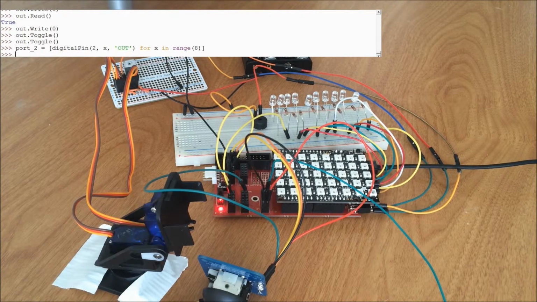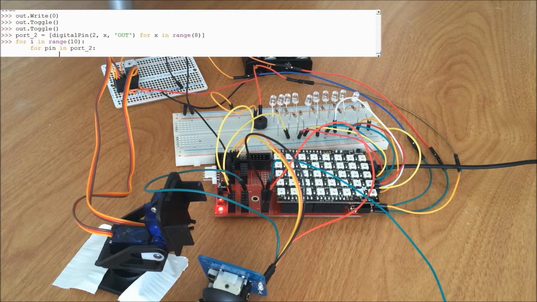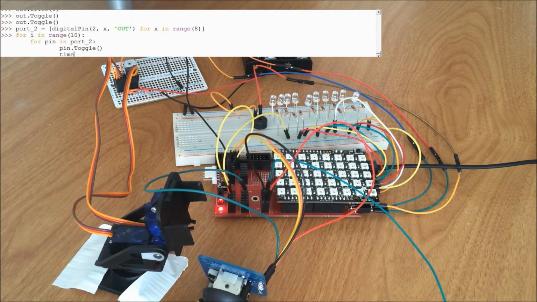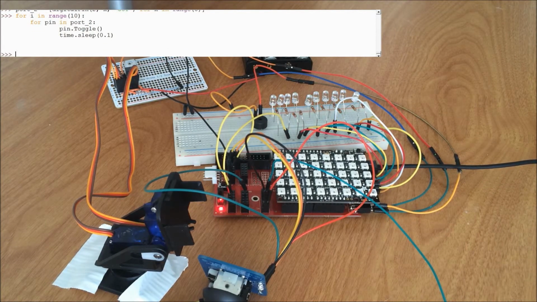Cool. So now we have that, and we can do stuff like a for loop 10 times. Then for pin in port 2, you can see why Python's cool, because this is very expressive. For all pins in port 2, we can do pin.toggle. So we can toggle every pin in port 2, and then wait some amount of time. We'll wait 0.1 seconds, and now you can see it'll do that 10 times. Those are all connected to port 2, of course. So yeah, pretty easy. That's basically how you're going to use I/O. There's not that much to it, but the idea is that it's pretty easy to use, pretty flexible.